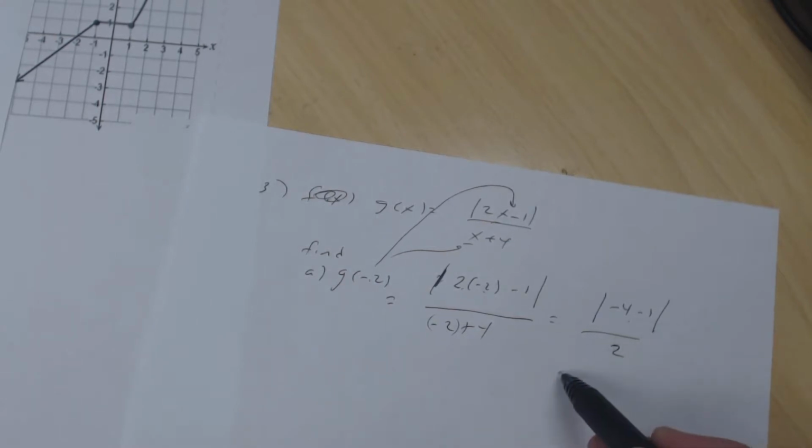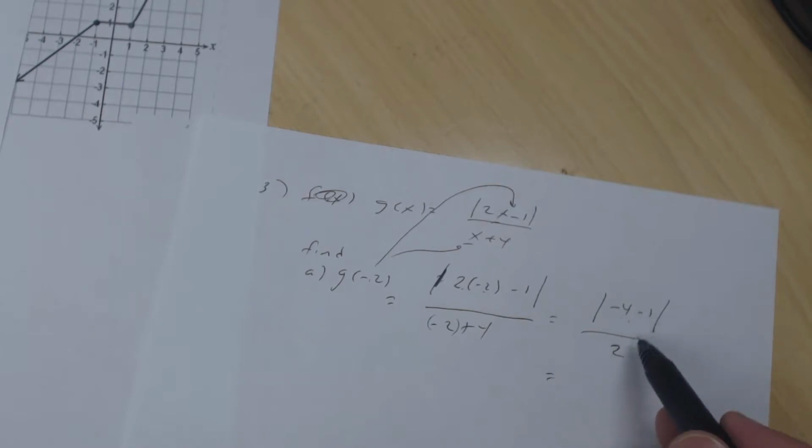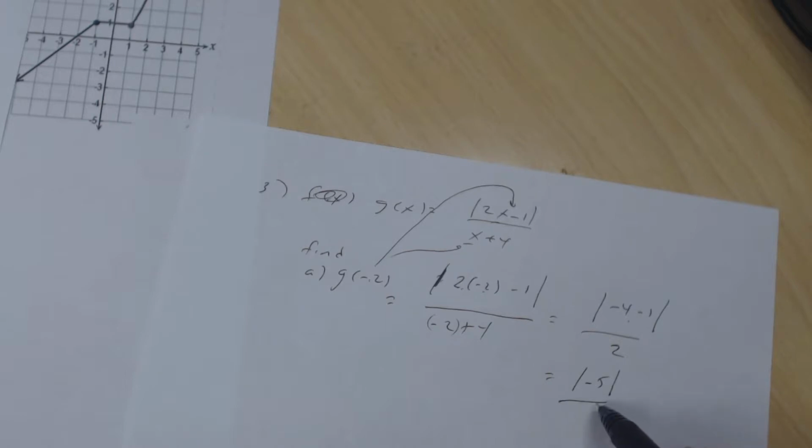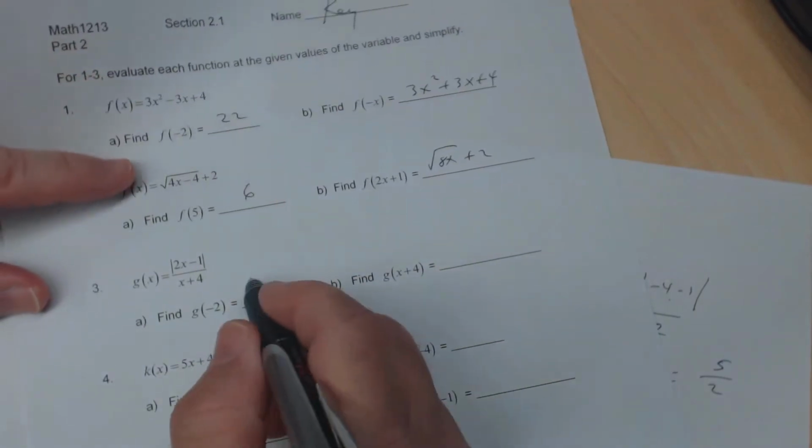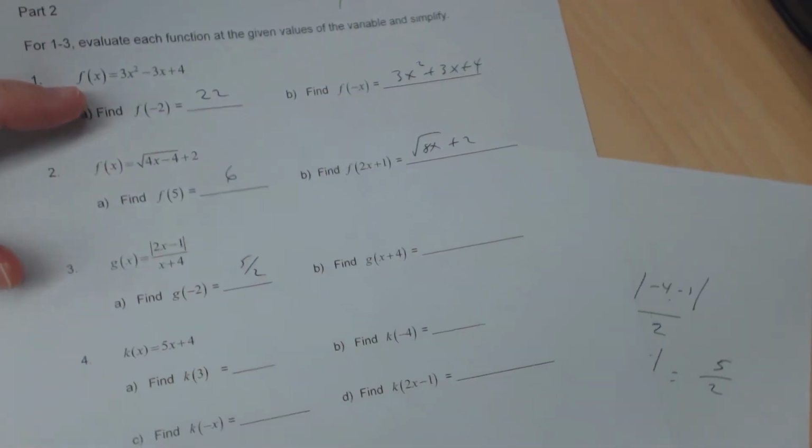Now in the numerator, let's go back to the numerator. Simplify that. Negative 4 minus 1 is a negative 5. Absolute value. Don't forget the absolute value over 2. And then the absolute value of negative 5 is 5 over 2. So the answer is positive 5 halves. So that's g of negative 2. So g of negative 2 is 5 divided by 2.